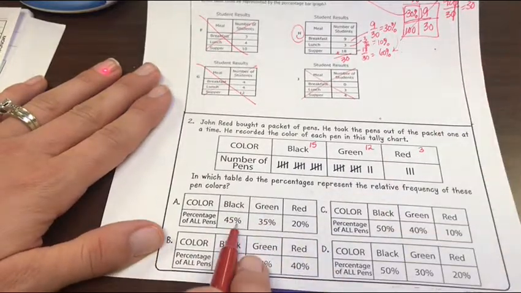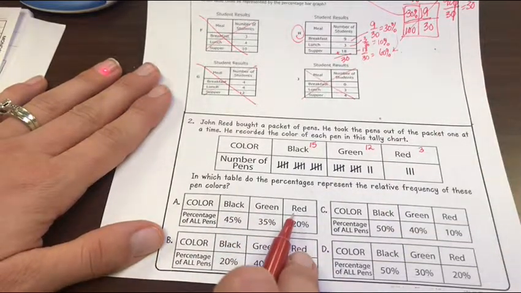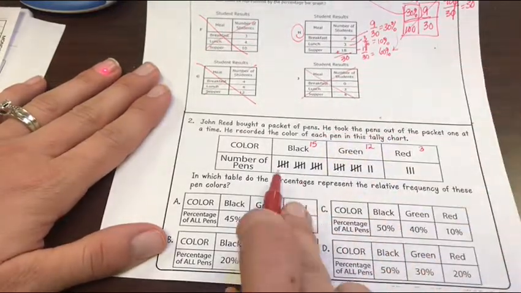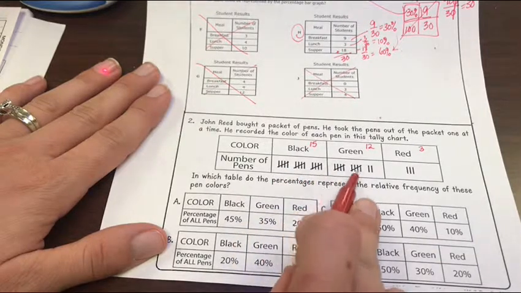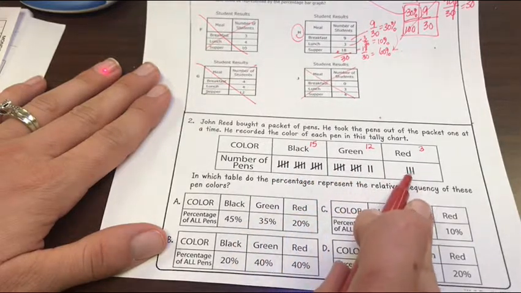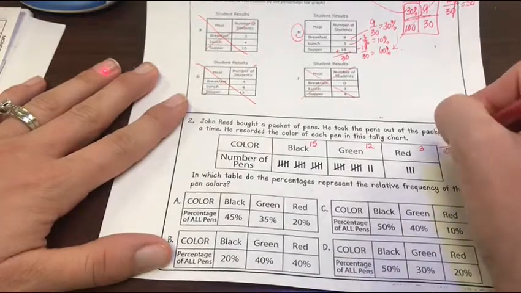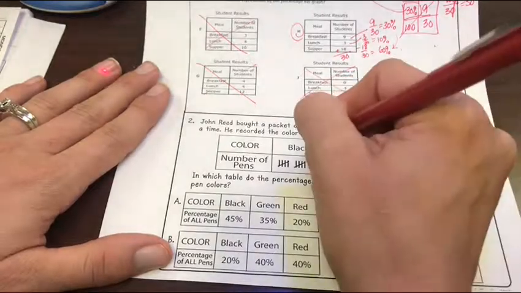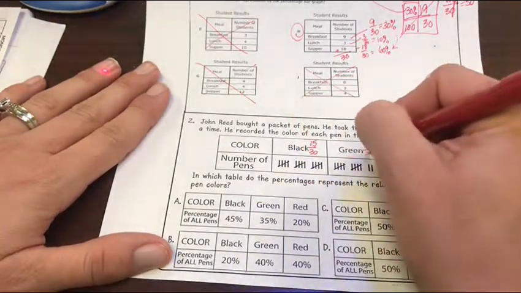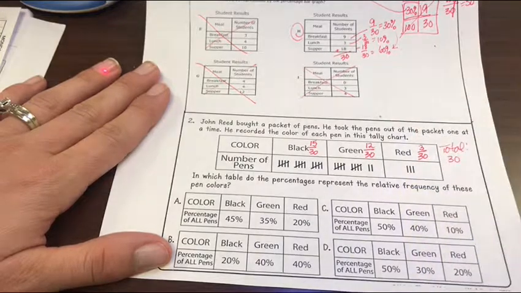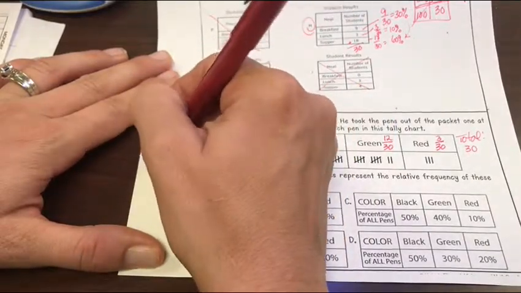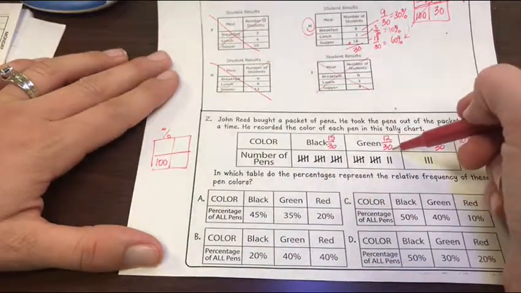So again, in order to find percentages, we have to write the fractions, okay, and then turn them into percentages. So we have to add these up. Let's just count them. 5, 10, 15, 20, 25, 26, 27, 28, 29, 30. So my total is going to be 30. So if I wrote these as fractions, that would be 15 over 30, 12 over 30, and 3 over 30. I could put these into percent boxes if I wanted. So I'll put one into a percent box to show you. So let's put 12 over 30 into the percent box.